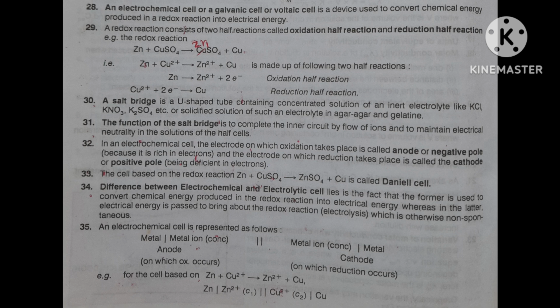Now the next point is the redox reaction. What is a redox reaction? Redox means reduction plus oxidation. A redox reaction consists of two half reactions called the oxidation half reaction and the reduction half reaction.